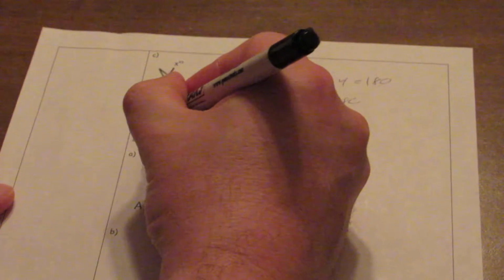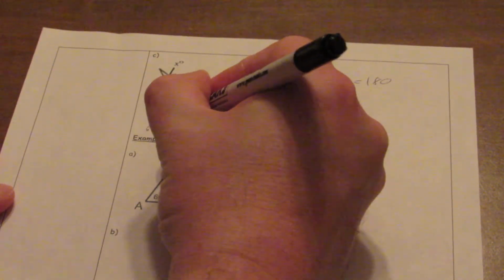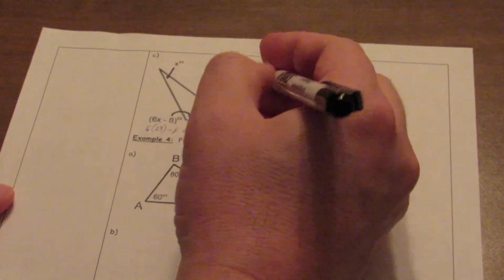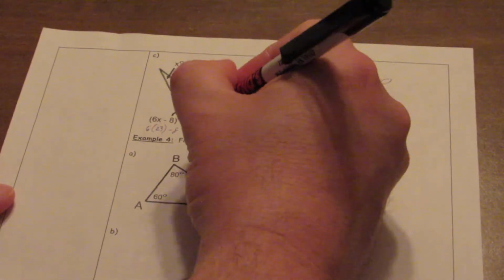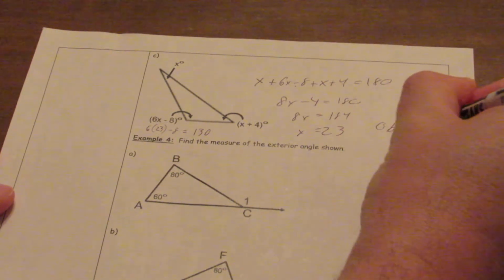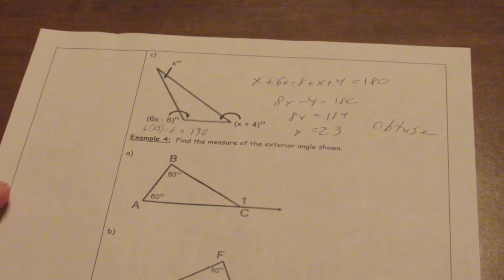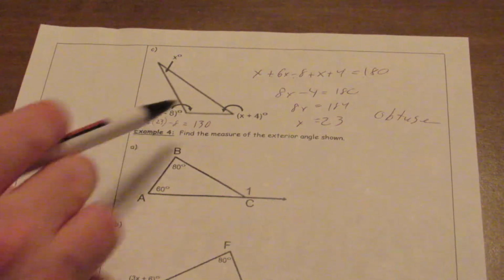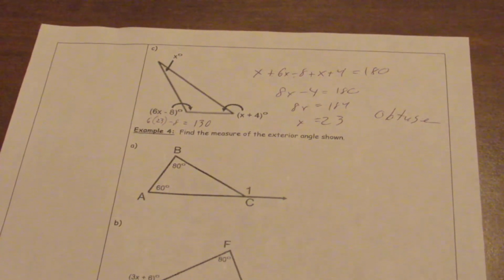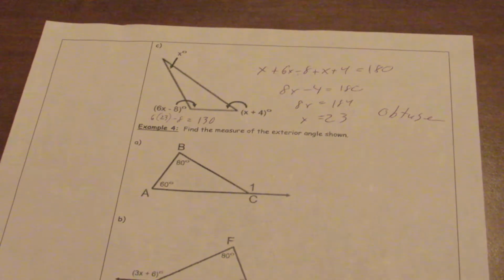So here, if I do 6 times 23 minus 8, 6 times 23 is 138, minus 8, that's 130. So this triangle is obtuse. Watch what it's asking for. Sometimes it may ask for the angles. Here it's asking for the type of triangle. So I need to make sure I'm solving for that.